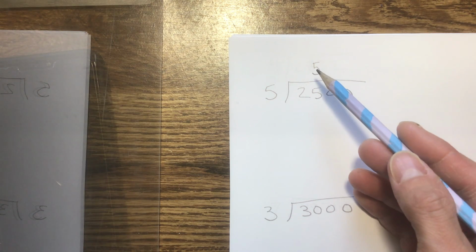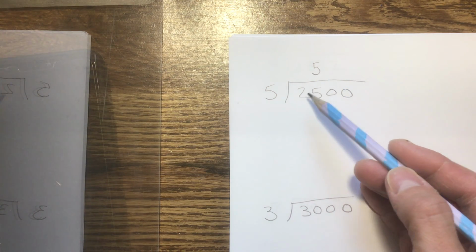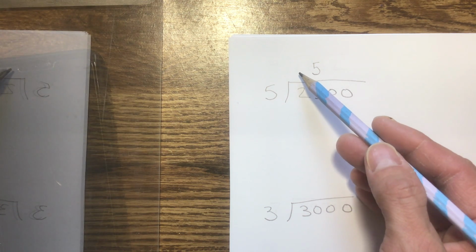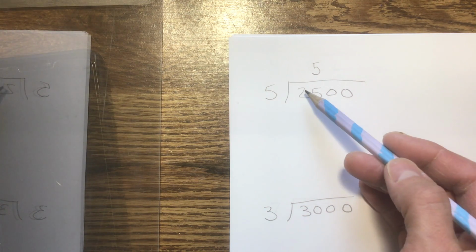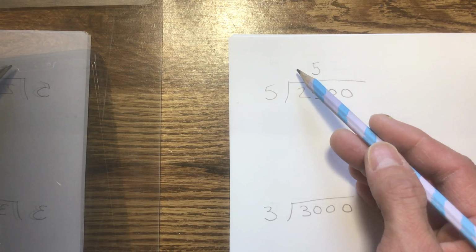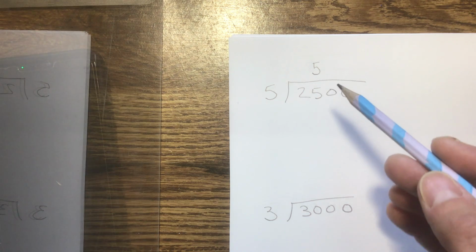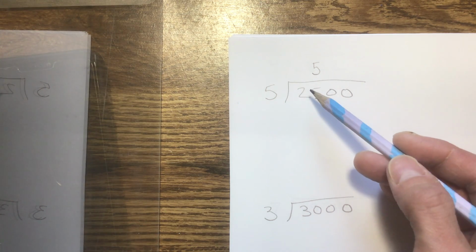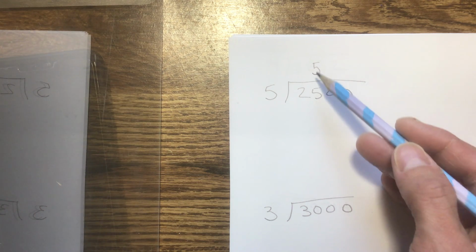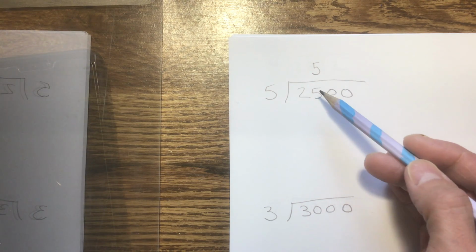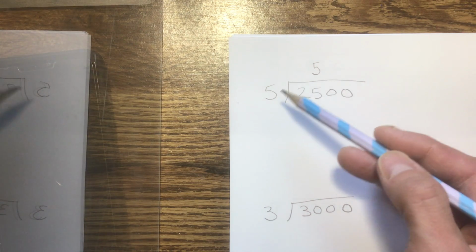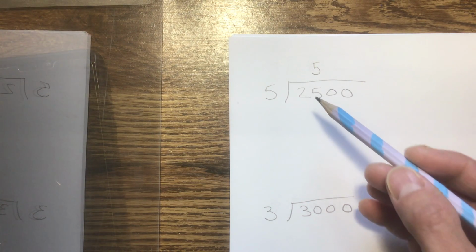Notice that I put that 5 over the 5 of 25. Okay, I didn't put it here over the 2. If I put it over the 2, that would be like saying that 5 went into 2 5 times, which it obviously can't. You can't even fit a single 5 into 2. So instead, it's 25 that it goes into 5 times. So it's important that these are lined up because this number 25 ends here, so its answer goes right above it.